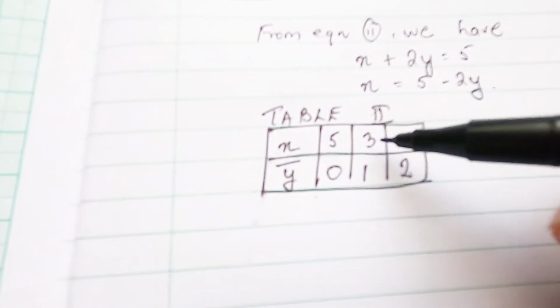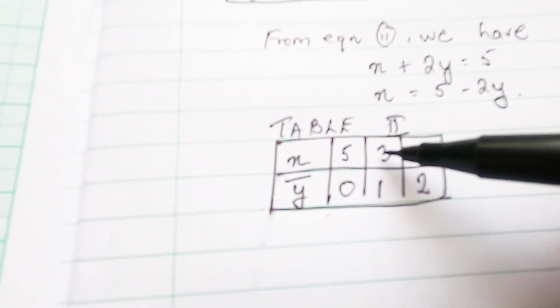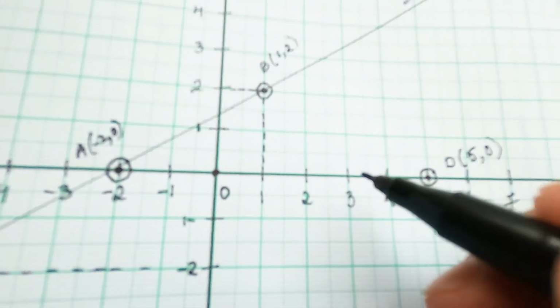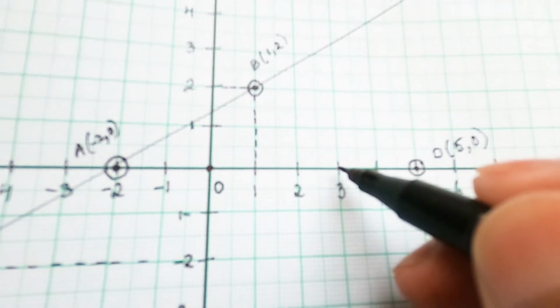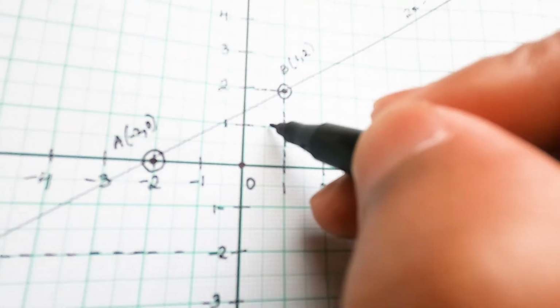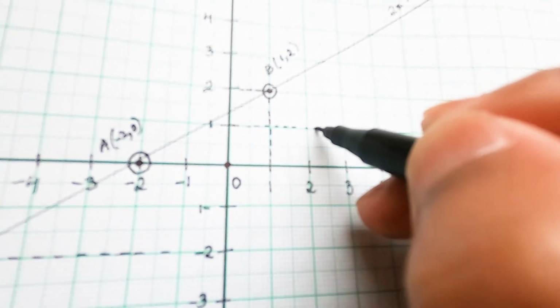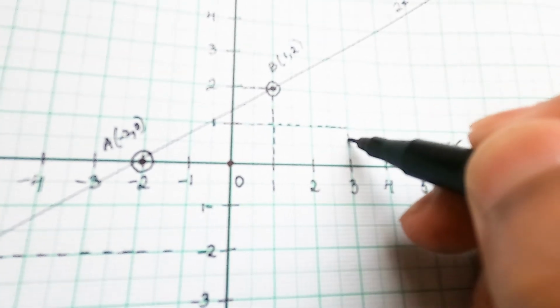Alright, now next one, the next coordinate will be x is 3 and y is 1. So in this case, x will be 3 and y is 1. So when you join them together, they will meet at this point.